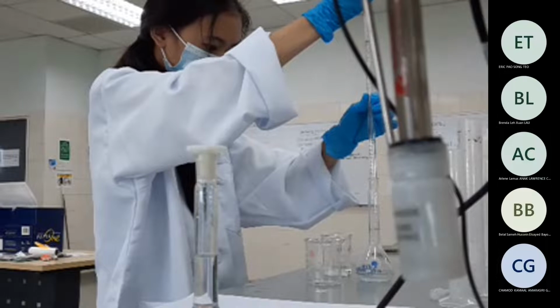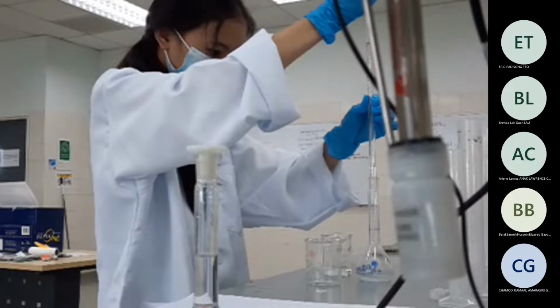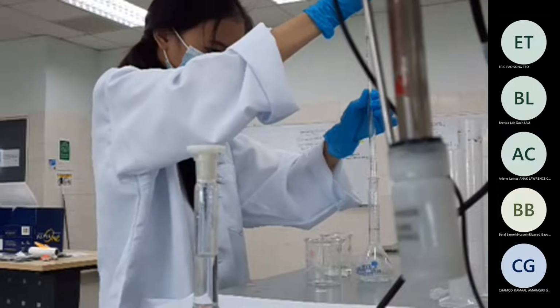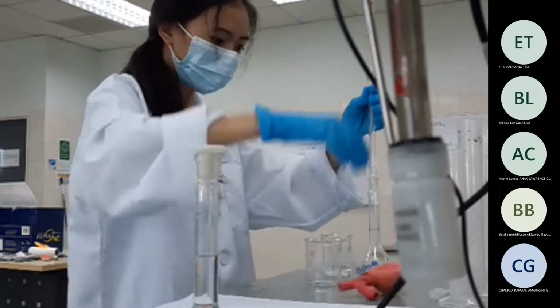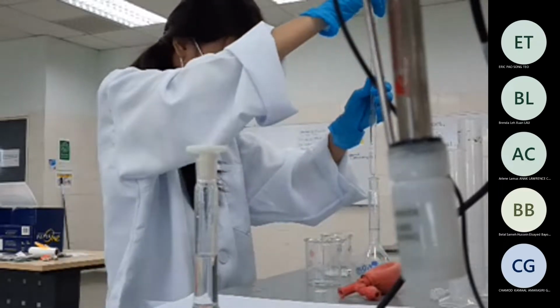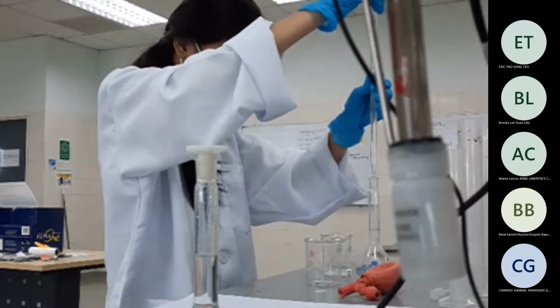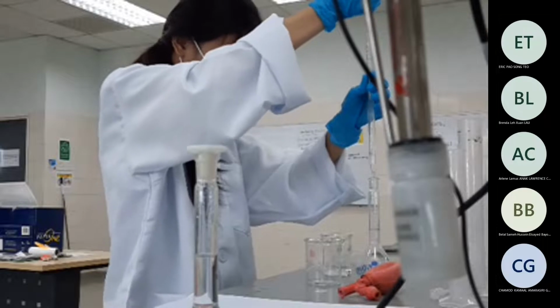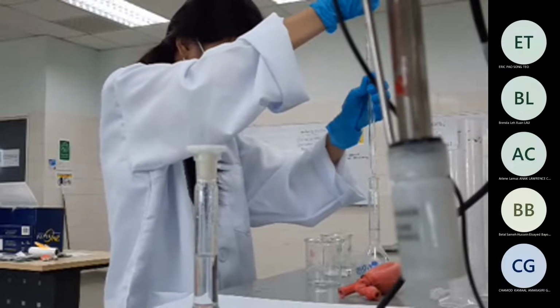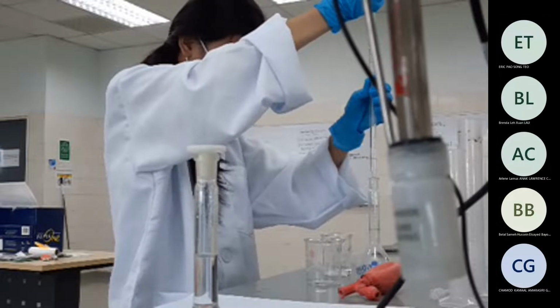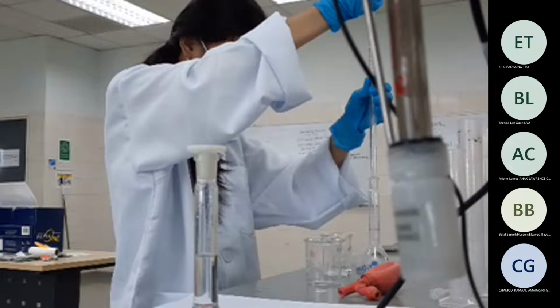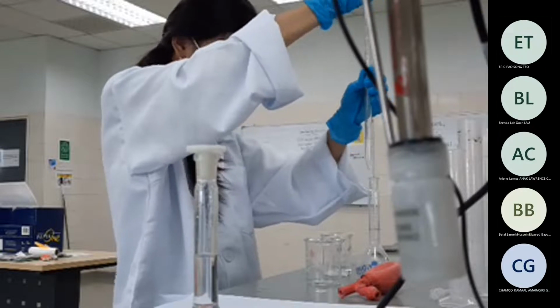How is it, Lynn? Done both? Okay. It's so dangerous to put here, move it a bit here, like this. Okay, so now we do not need these beakers anymore. So discard this, and later on we will need this beaker. We will be using this beaker, just discard it and then wash it with water.